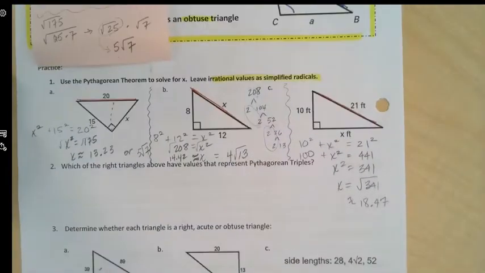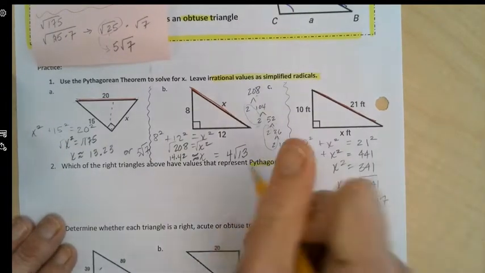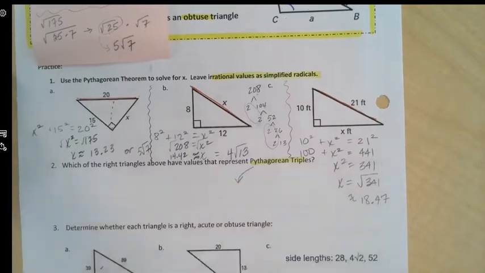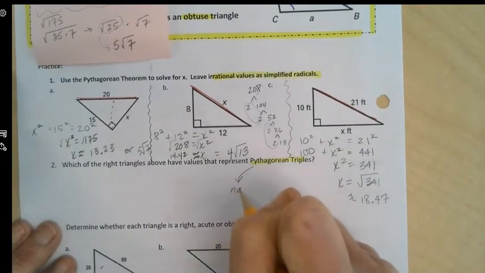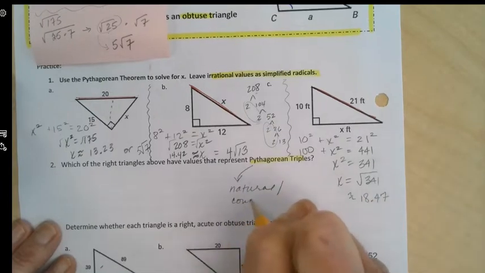All right, so then this question here: which of the right triangles above have values that represent Pythagorean triples? And a Pythagorean triple, remember, is all natural or counting numbers.